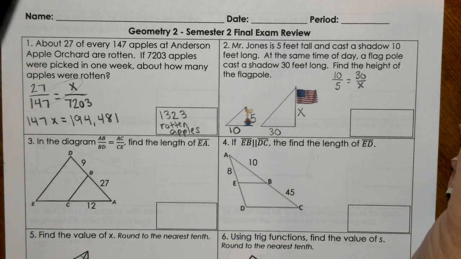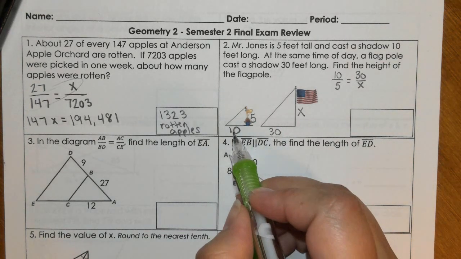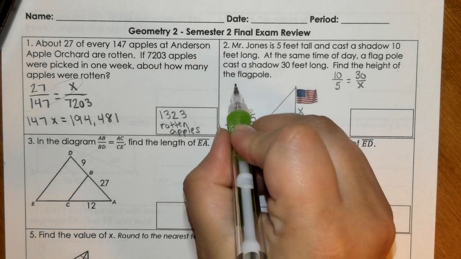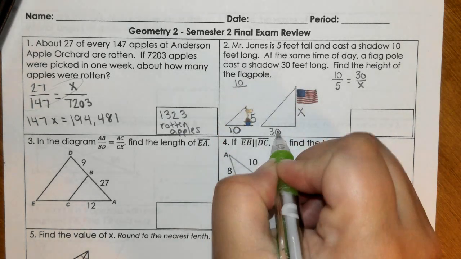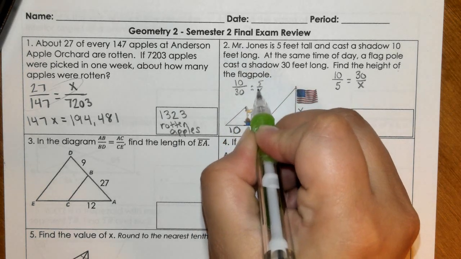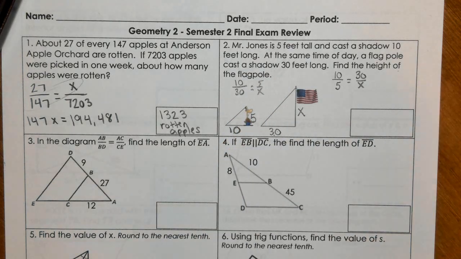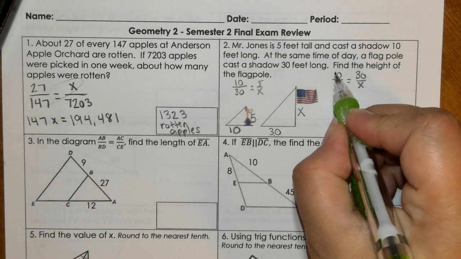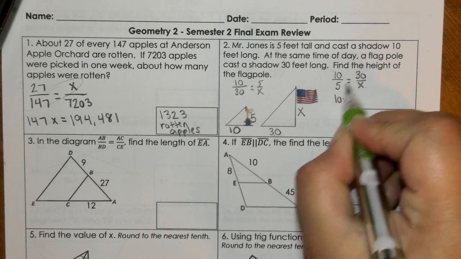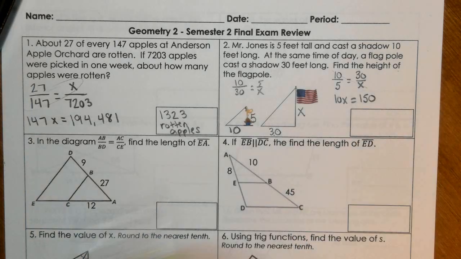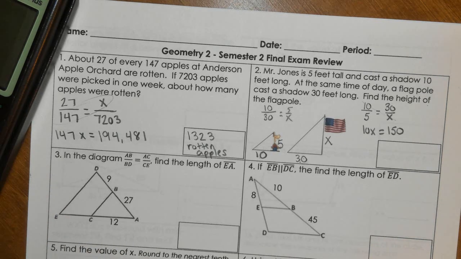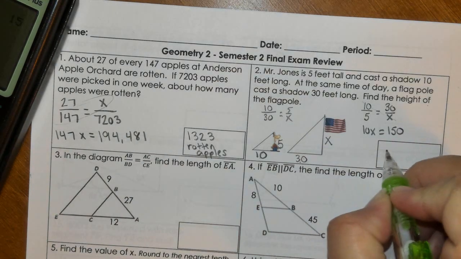You can set this up many ways. I could compare the small shadow over the longer shadow. So you could set it up like this, 10 over 30, then go back to the small one, 5 over x. Either way, it would come out the same answer. So I'm going to get 10x, and that would be 150. And 150 divided by 10 is 15.